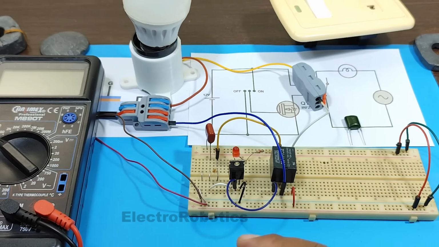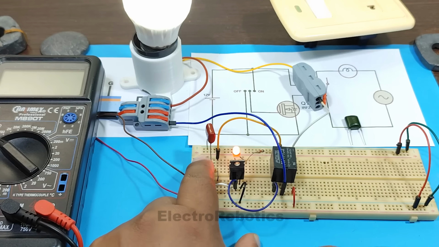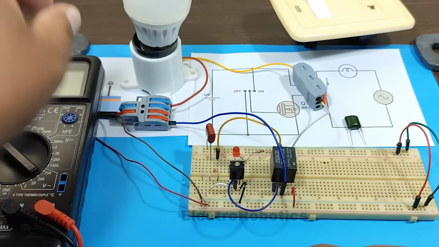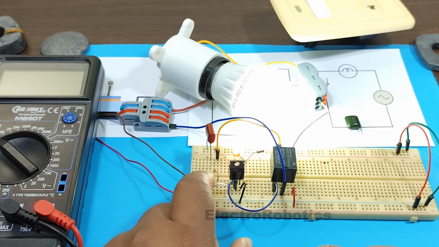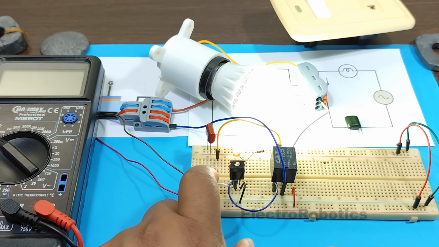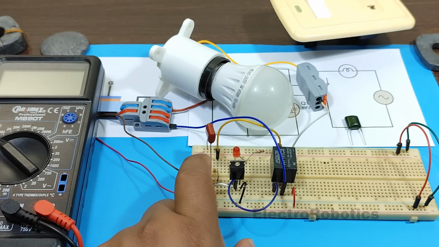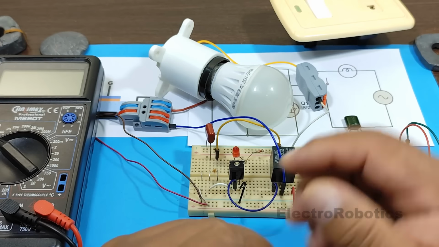Very good. Now let's try the light bulb at 220 volts or 110 volts. Good. It works very well.